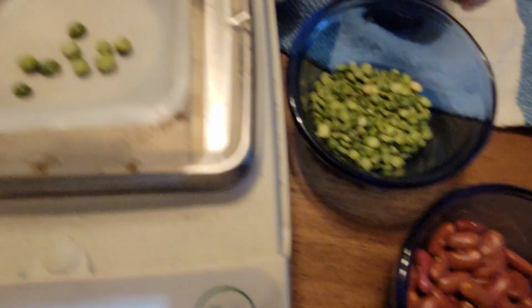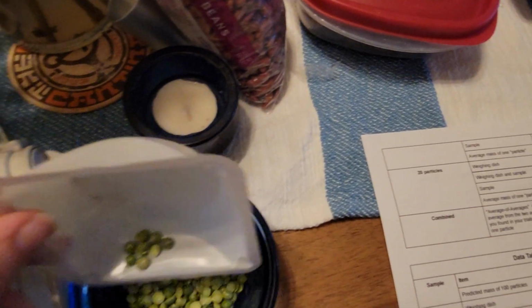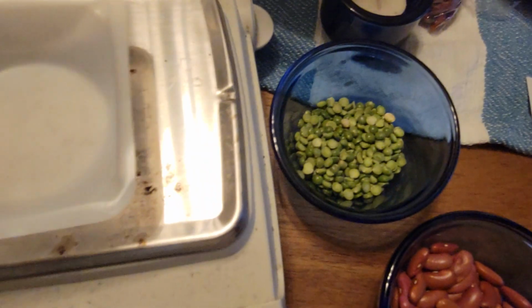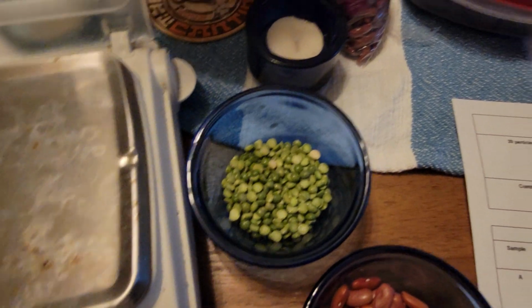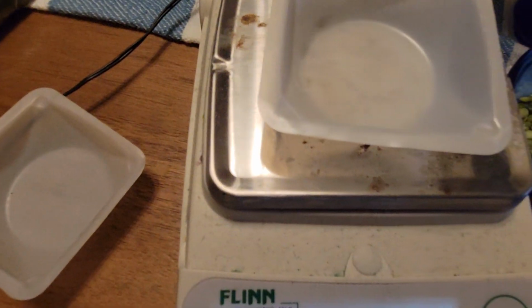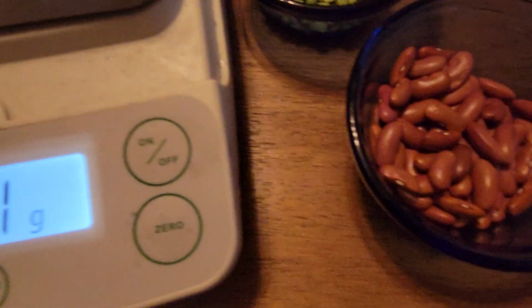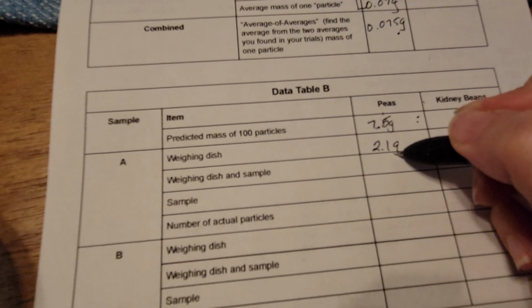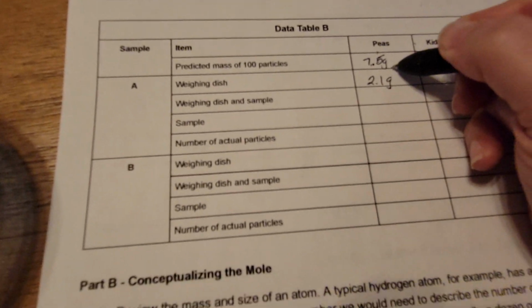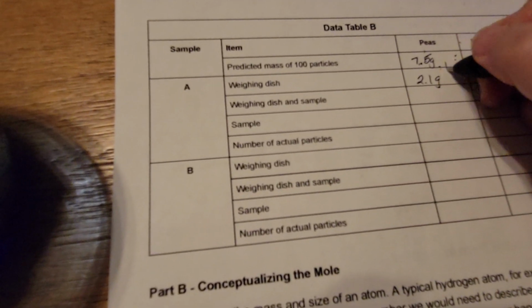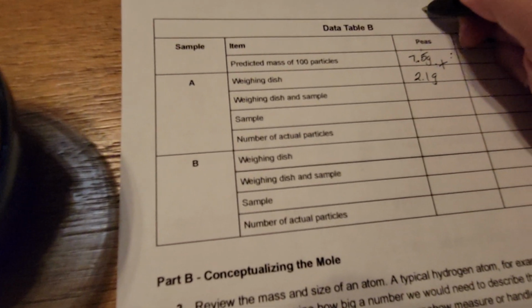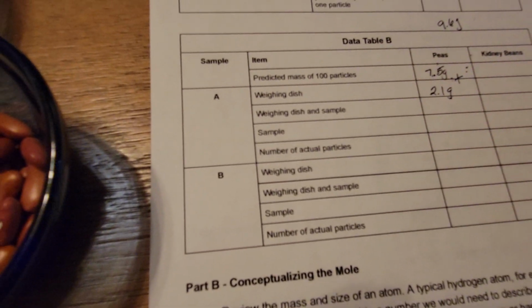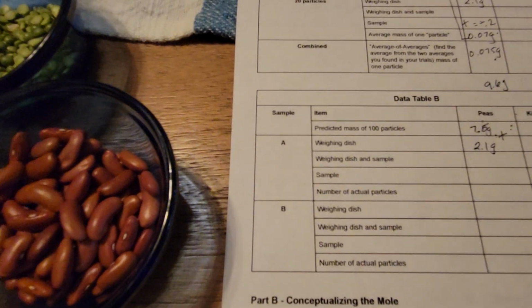Let me try this out. I'm going to weigh my weighing dish again and zero out. It still weighs 2.1 grams. My goal is: the weighing dish weighs 2.1 grams and I'm predicting the peas weigh 7.5 grams. Adding these two together gives me 9.6 grams. That's what I want to have when I put my peas in here.